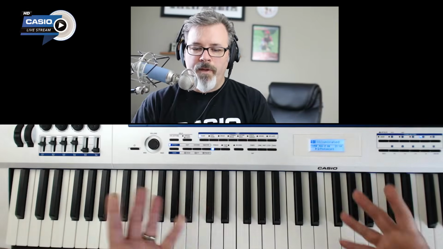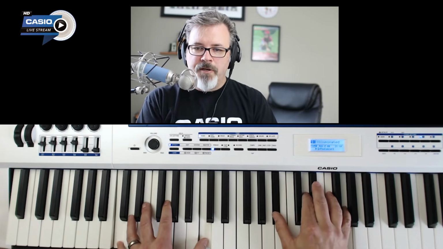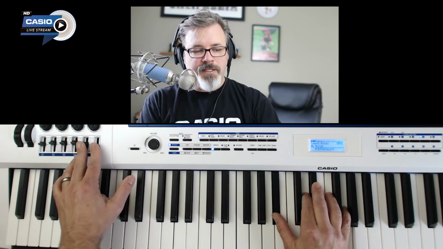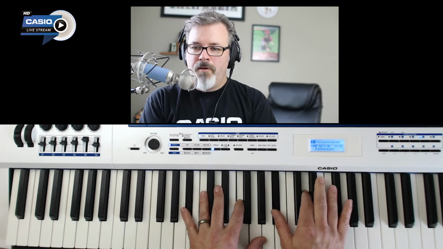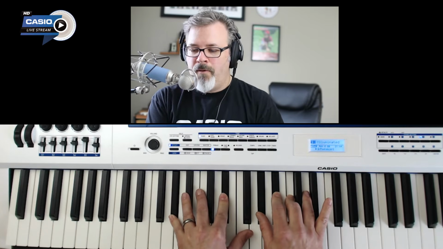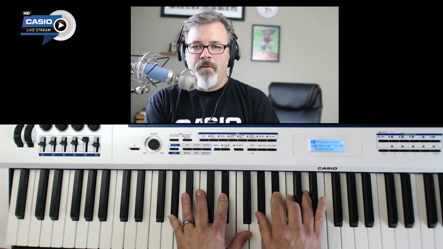So I'm making all of that happen with pedal 2 without touching any of the knobs or sliders. I can use the sliders now to bring in. So that's a really ingenious thing that the Casio engineers came up with, on using pedals with envelopes to control parameters over a period of time.